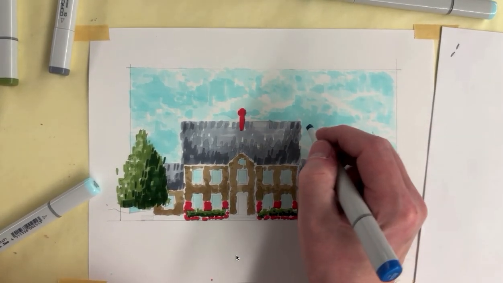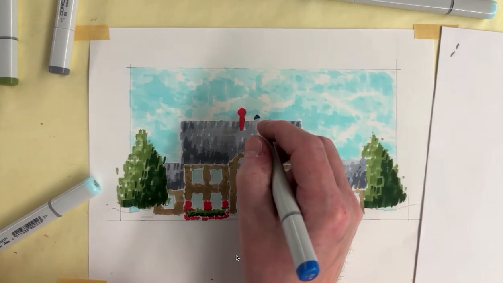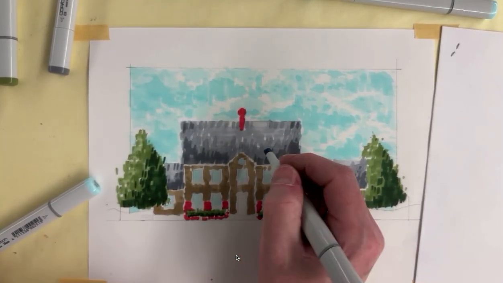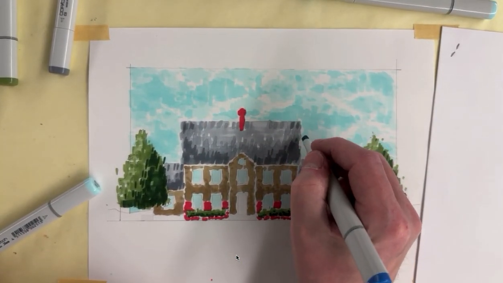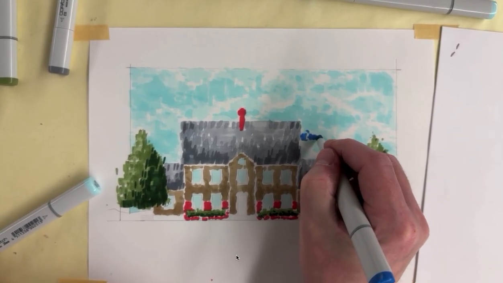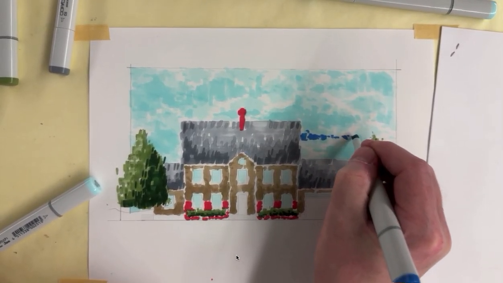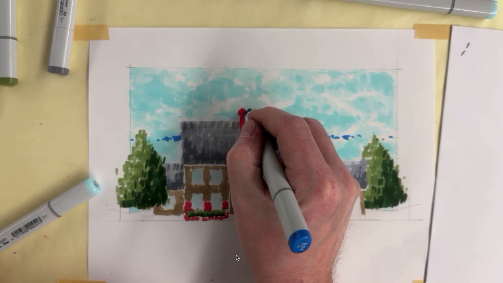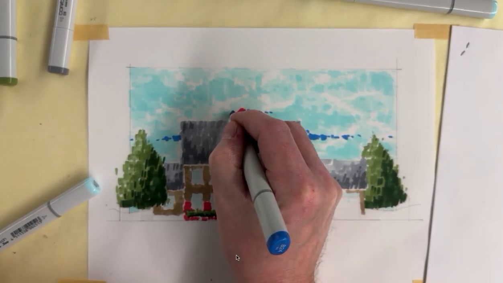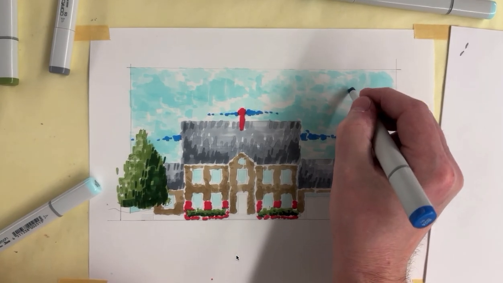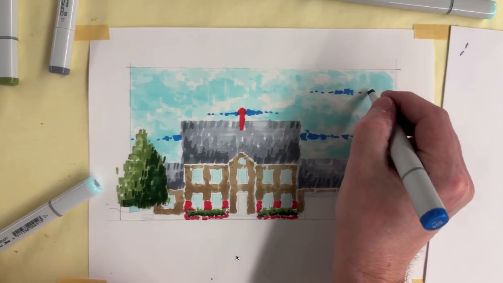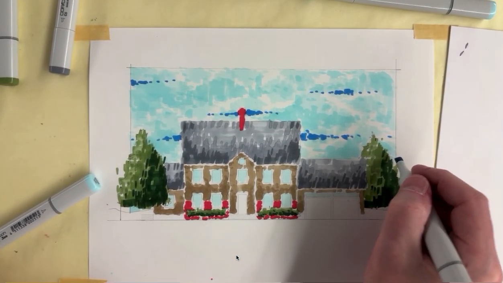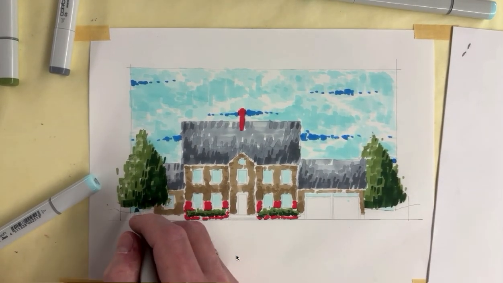Put a couple little horizontal lines in. I want to shoot one through my chimney. I want a couple going into the edge of my house. It's always good to shoot these into the building and then a couple going off the edge. I'll show you what I mean. So I'm just going to do, maybe put a dot or two here. I don't need a lot of these. Just, yeah, that'll do it.